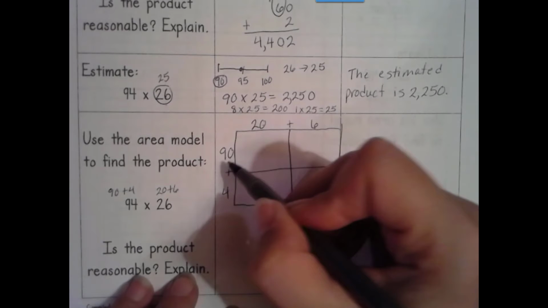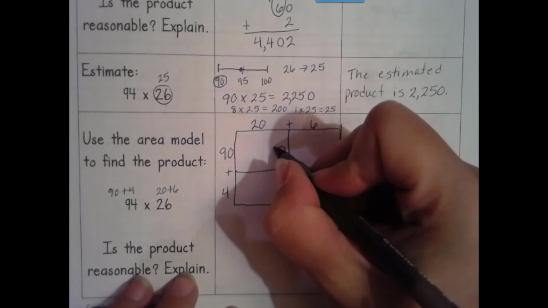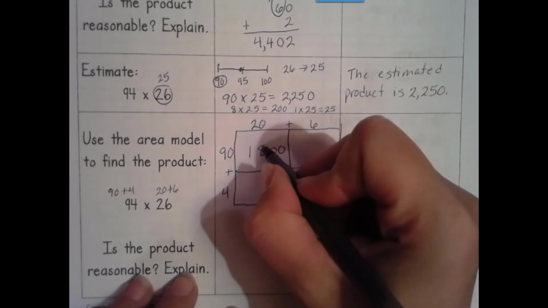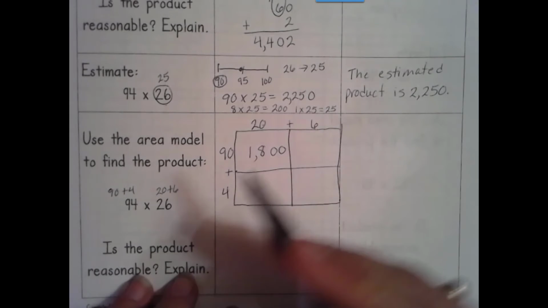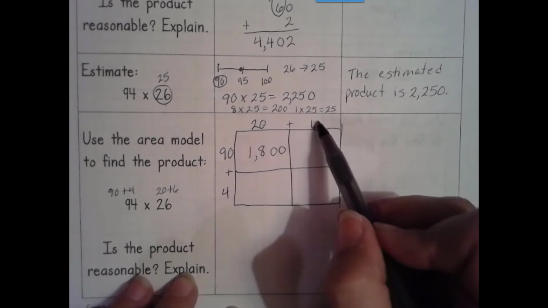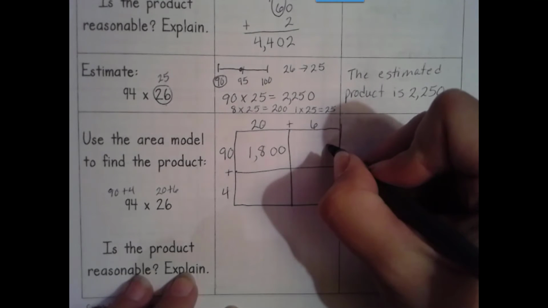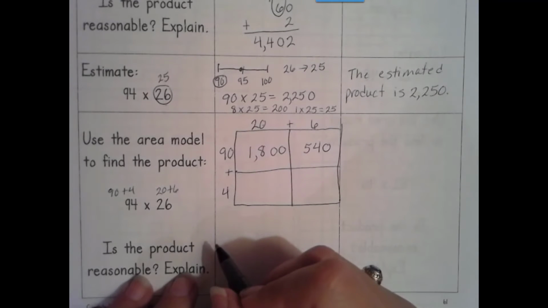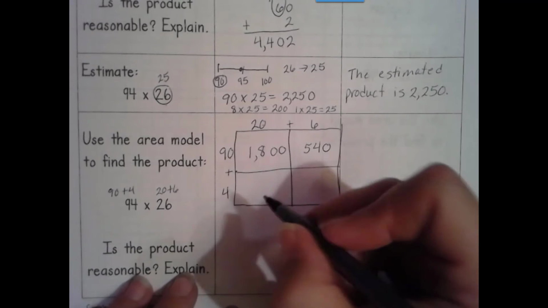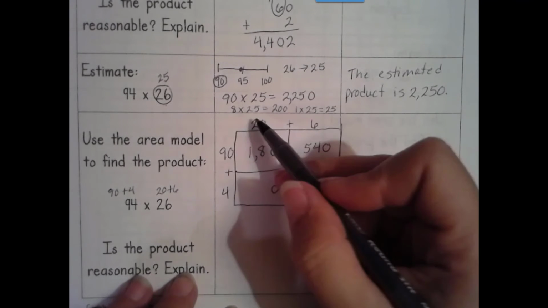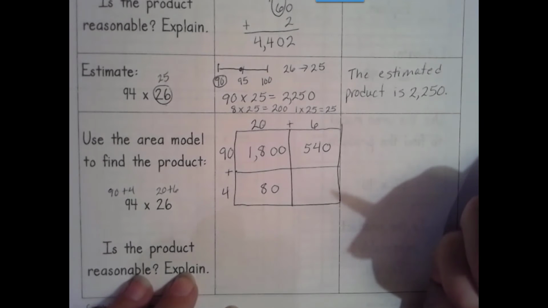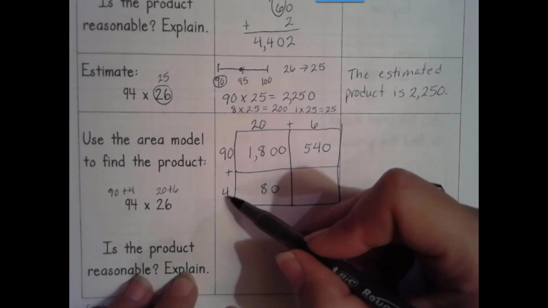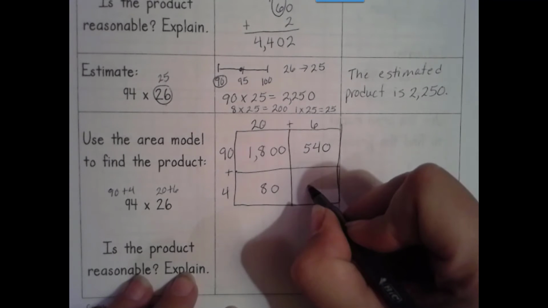So 90 times 20, that first, 2 placeholders, moves it over 2 places. 9 times 2 is 18. 1, 2, 3, comma. Now my outside, doing that distributive property, I have 1 placeholder, moves it over 1 place. 9 times 6 is 54. Okay, then I'm doing inside, placeholder moves it over a place. 4 times 2 is 8. And then last. So you make sure each part distributes to each part. 4 times 6 is 24.